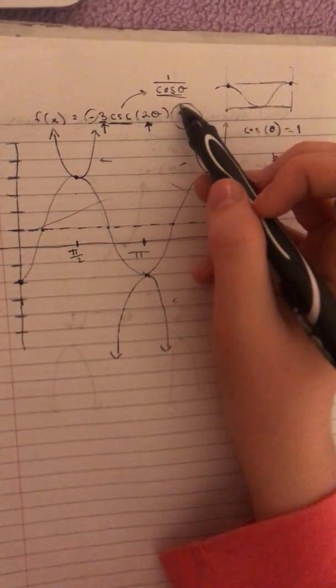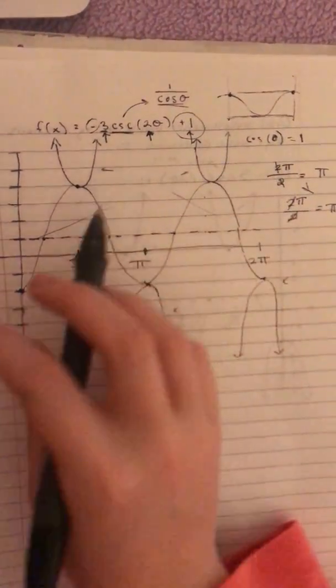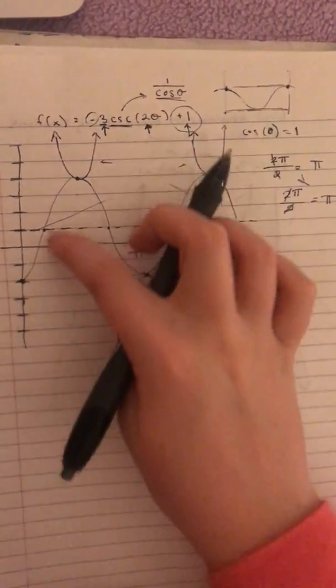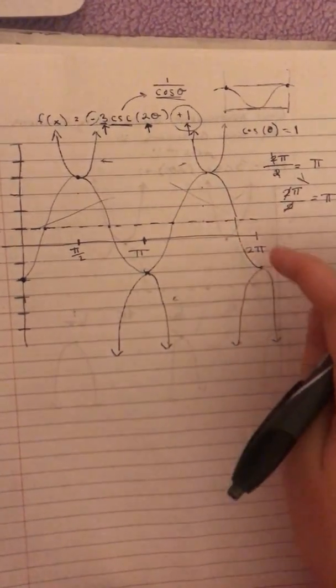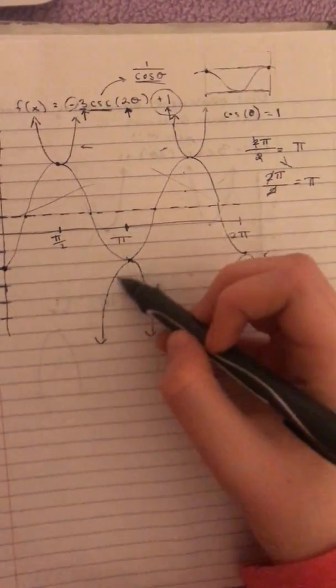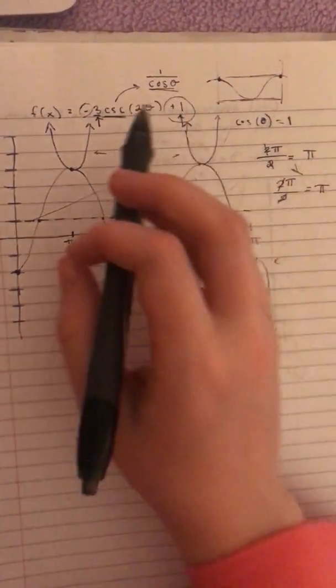And 1 over cosine of theta means that these curves right here are actually going to be facing in opposite directions because of the way that the graph is situated.